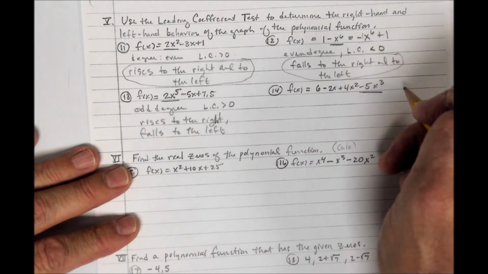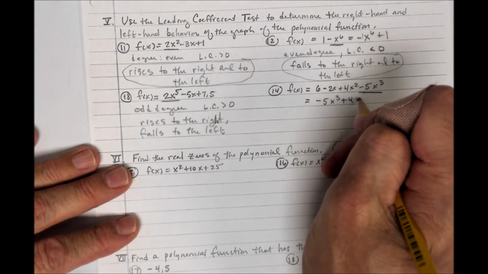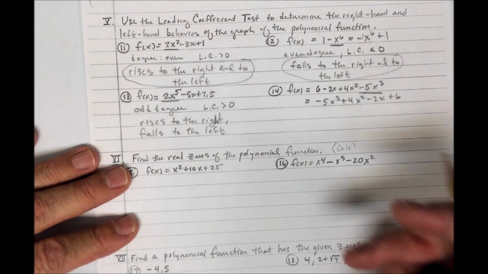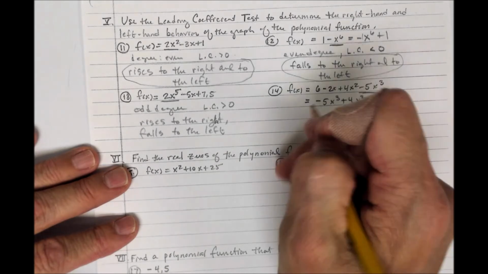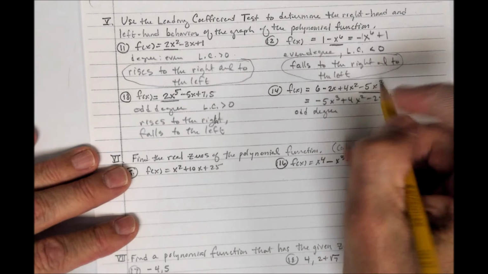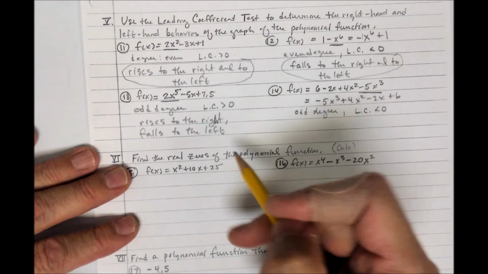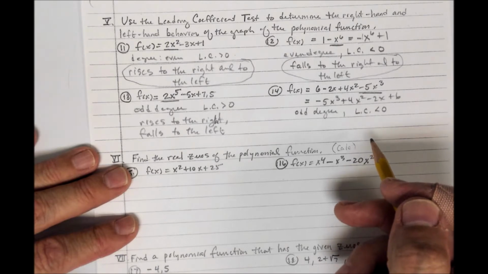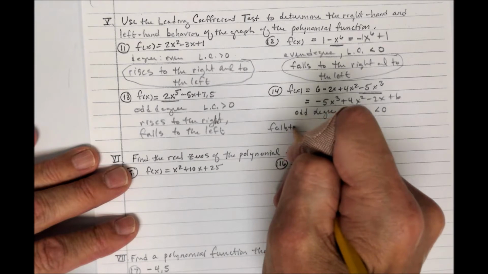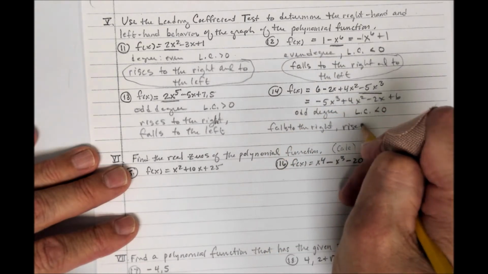If it helps you, you can rewrite this one as negative 5x to the third plus 4x to the second minus 2x plus 6. You don't really need to, but if you like it, that's fine. So I also have odd degree, but this time I have a negative lead coefficient less than 0. So it's just the opposite of what I just did. It's going to fall to the right and rise to the left.